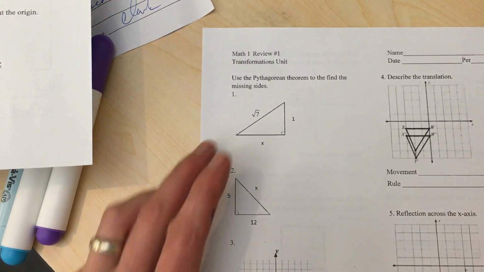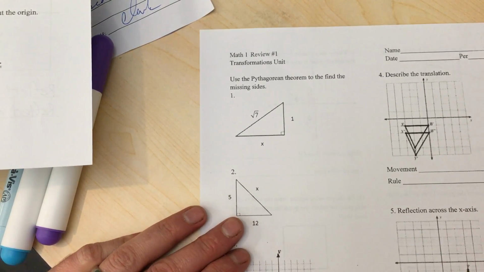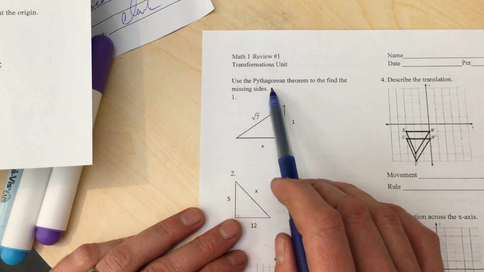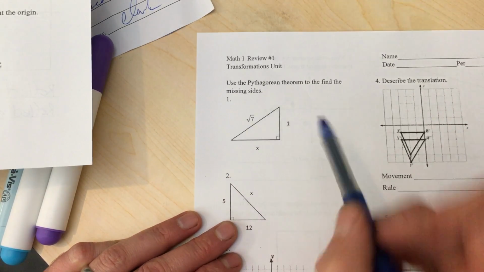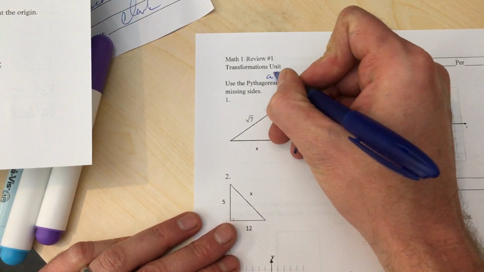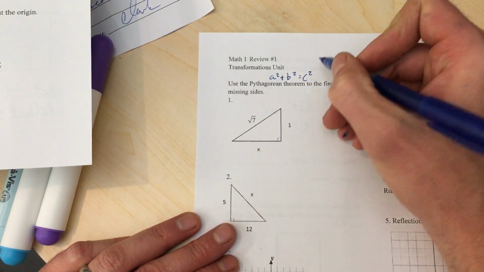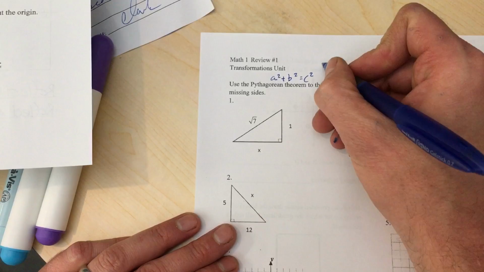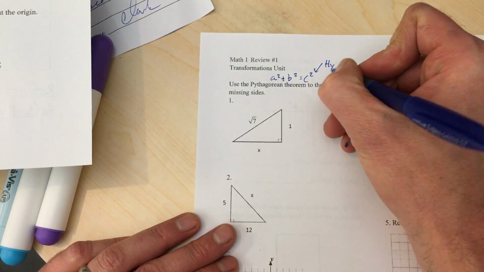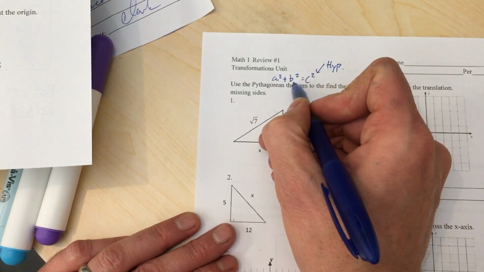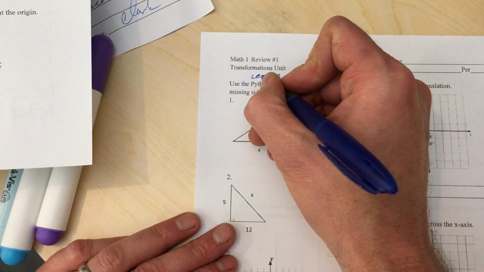Okay, so let's get started. Here we go. Use the Pythagorean theorem to find the missing side. If you need a little refresher, the Pythagorean theorem is a squared plus b squared equals c squared, c being the hypotenuse, and a and b being the two legs.